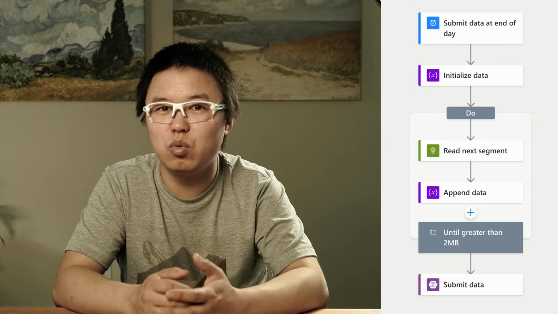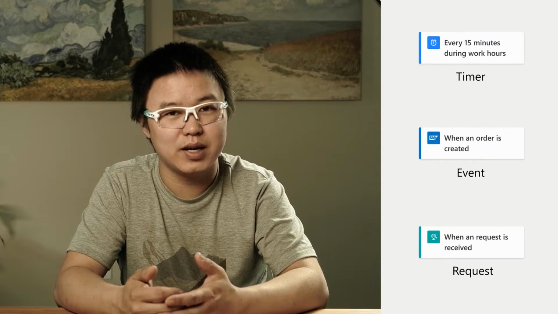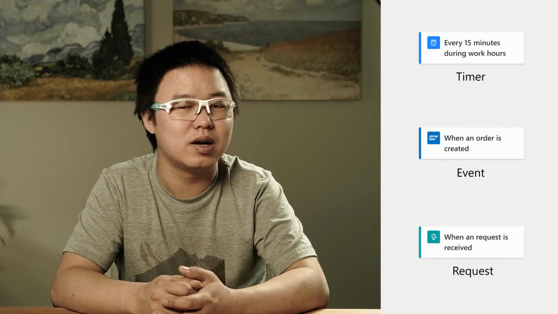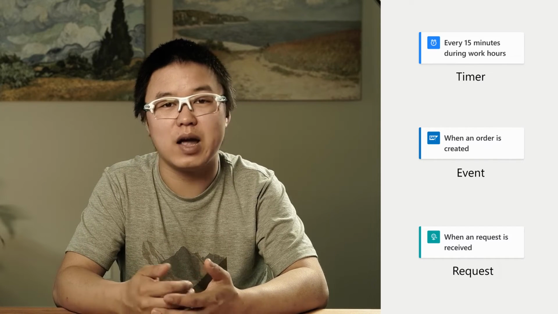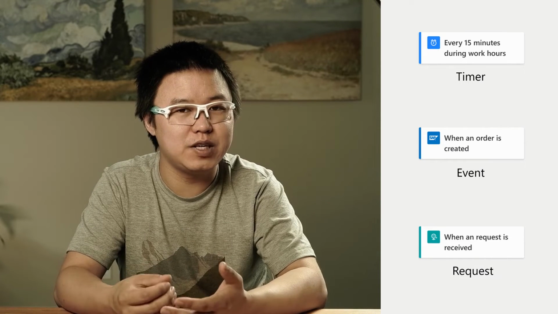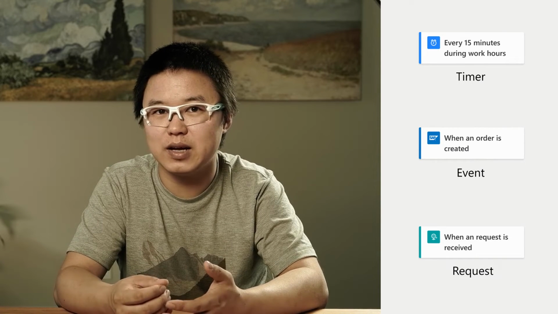Each workflow always starts with a trigger. It can be a timer trigger, as simple as running the workflow every minute or every hour, or as complex as running it every 15 minutes, Monday through Friday, between 9 and 5.